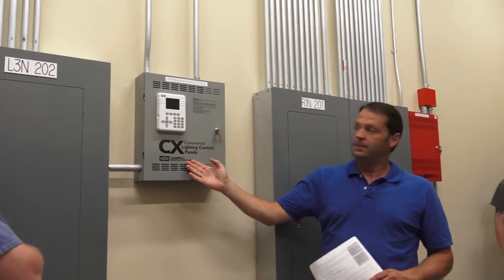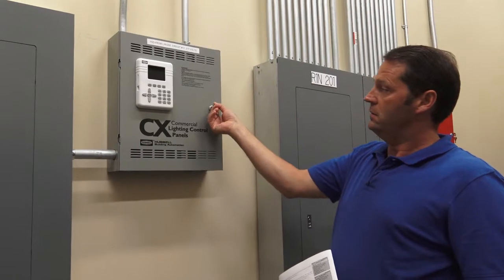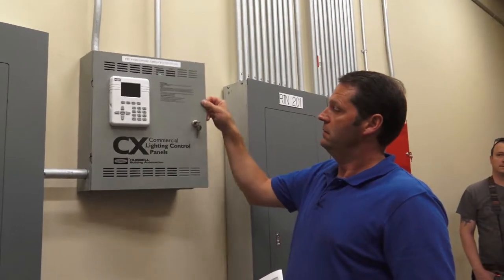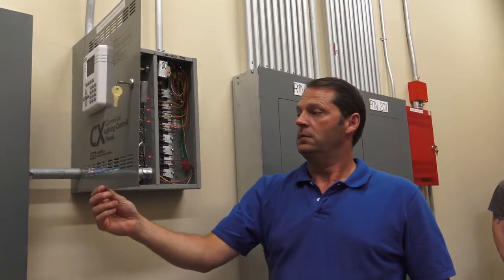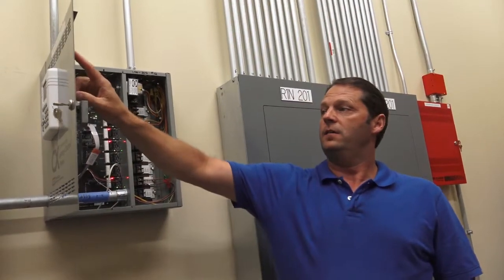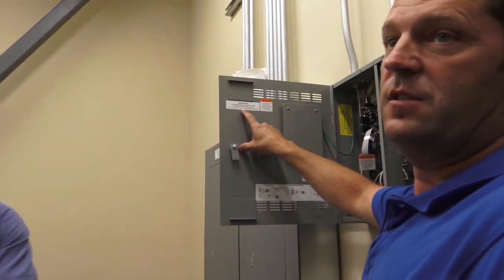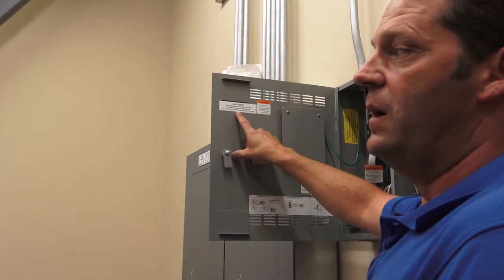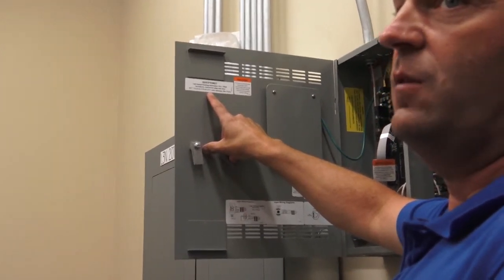STX lighting panel. So it'll be the same one downstairs too. Correct. They are independent, they're not interconnected at all. So right here is a technical service phone number. You can call them during business hours. They will help walk you through any programming or troubleshooting issues that may arise.